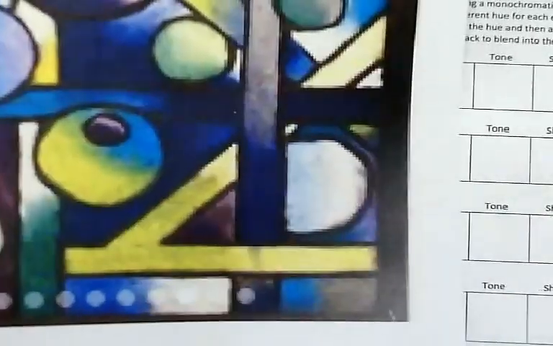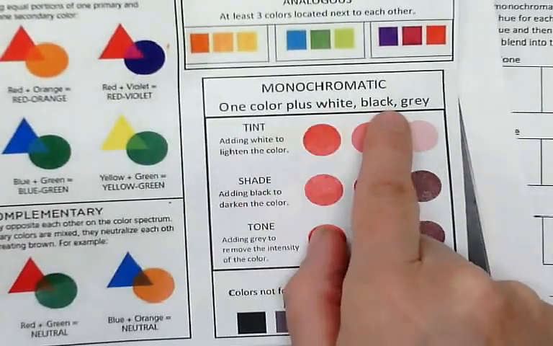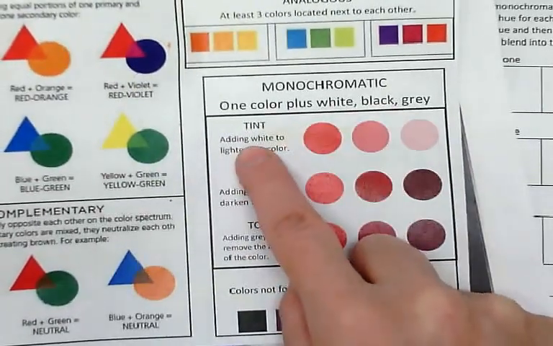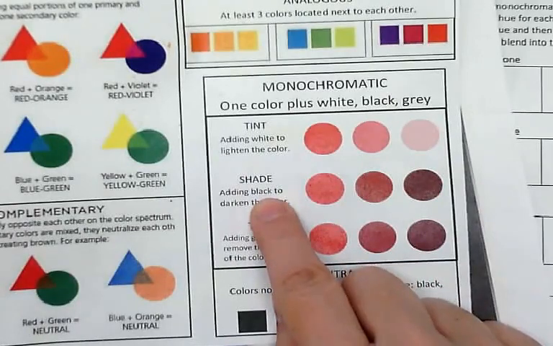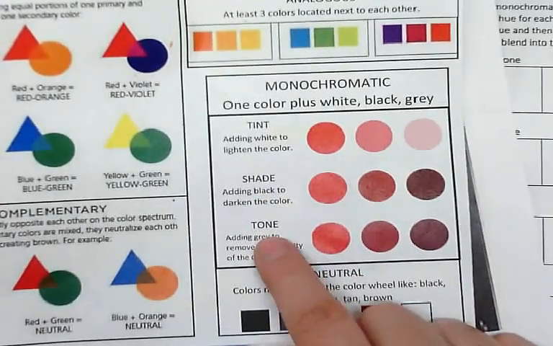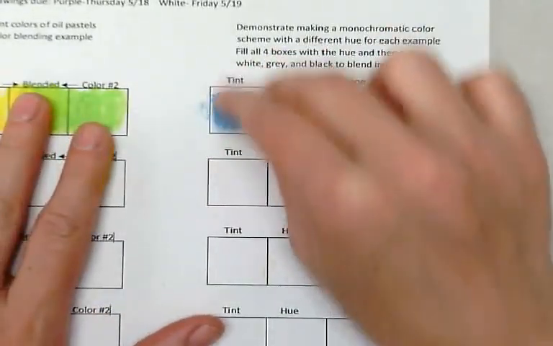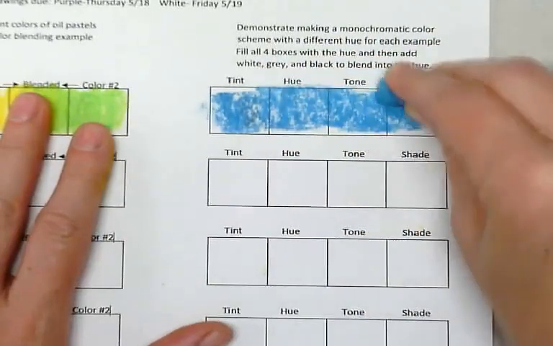So from your notes, monochromatic is when you add one color plus black, white, or gray. When I add white, I get a tint, it lightens it. Black makes a shade, it darkens it. And if your color's too intense, to take away the intensity, we add gray to tone it down. So the right-hand side, you're going to pick one color, and you're going to fill that one color across all 4 boxes.